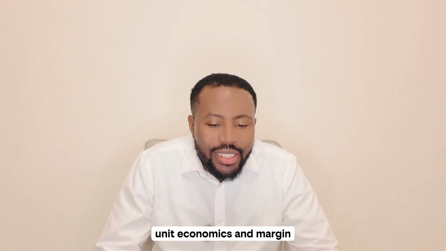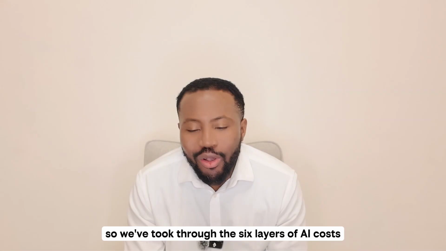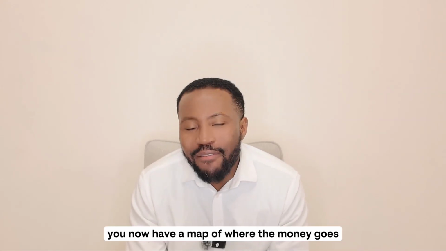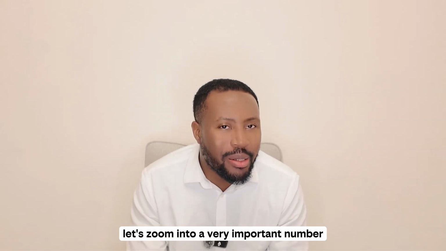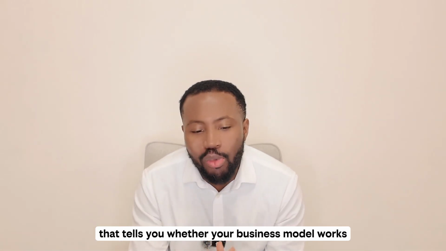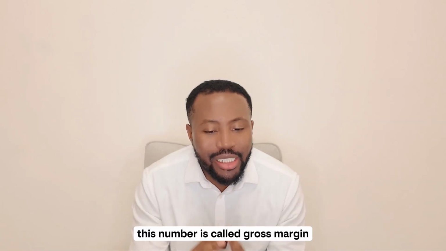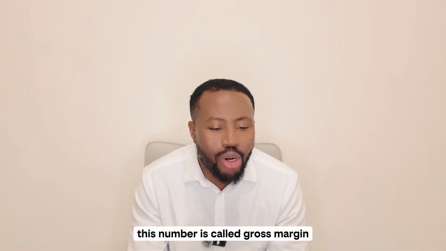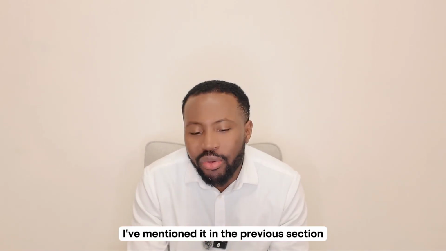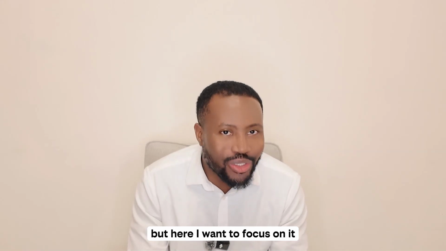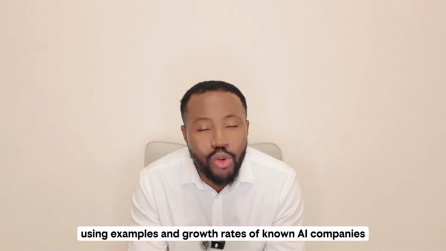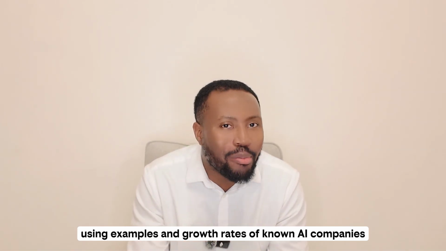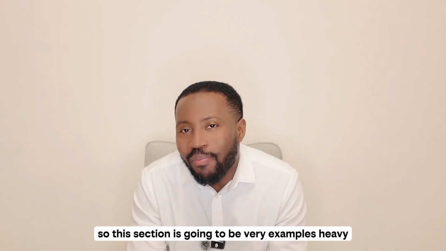Unit economics and margin. So we've talked through the 6 layers of AI costs. You now have a map of where the money goes. Let's zoom into a very important number that tells you whether your business model works. This number is called gross margin. I had mentioned it in the previous section, but here I want to focus on it. And I'm going to focus on it predominantly using examples and growth rates of known AI companies. So this section is going to be very examples heavy.